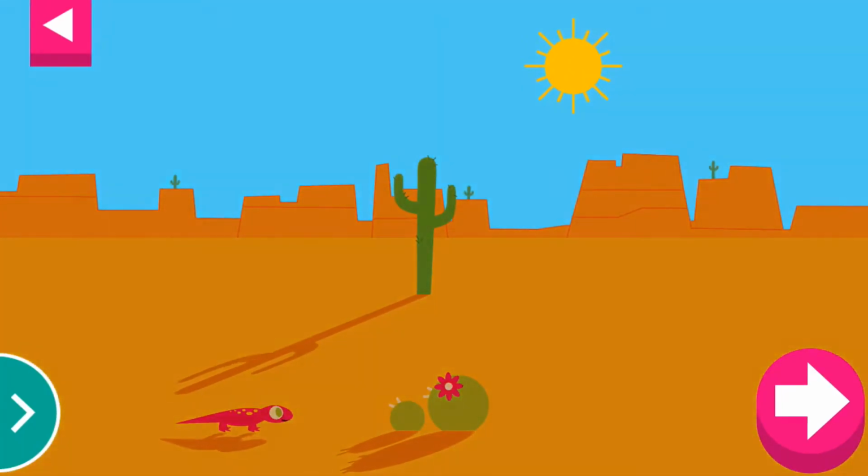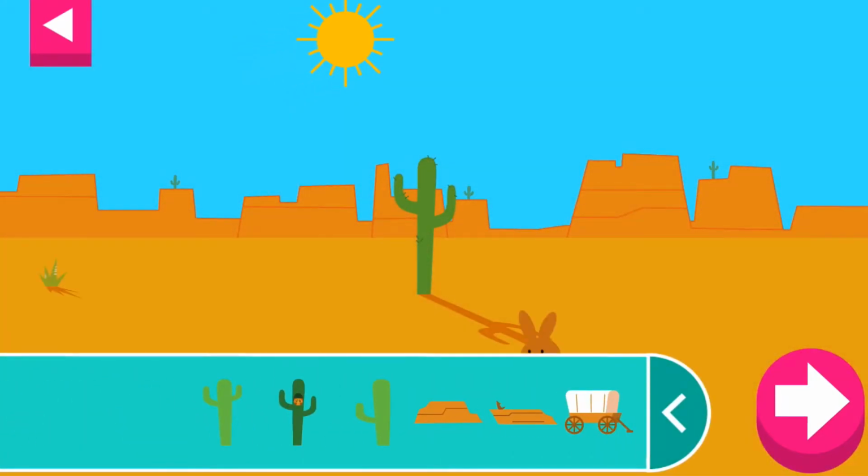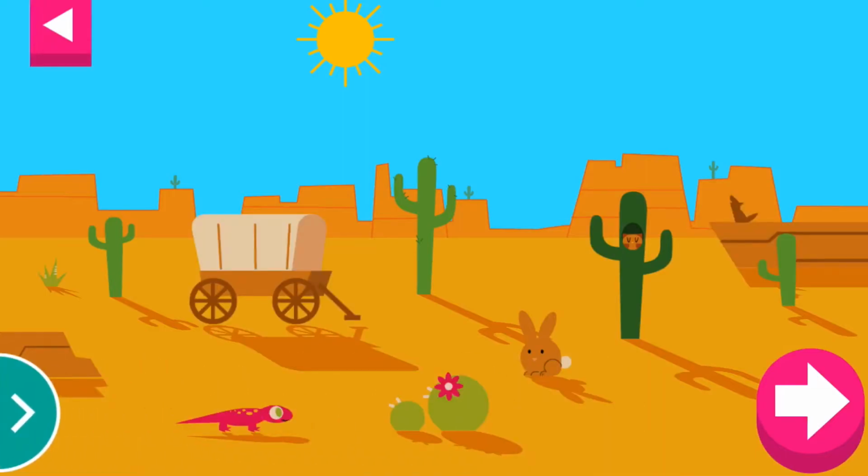Compare the shadow of the cactus to the shadow of the wagon. How are the shadows the same? How are they different?